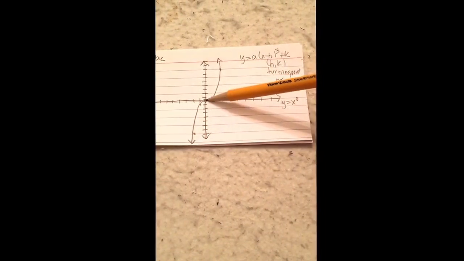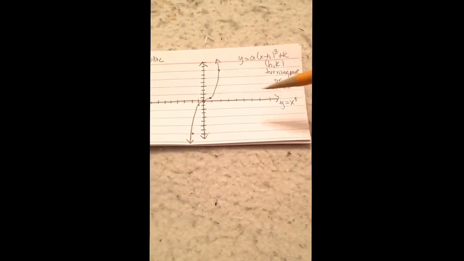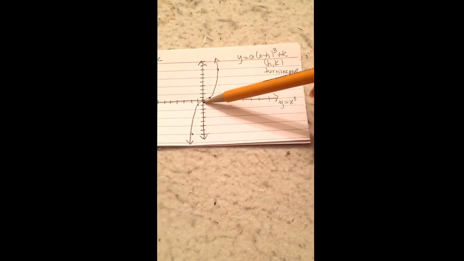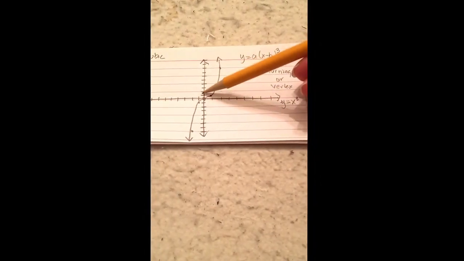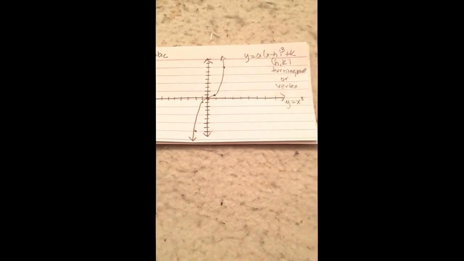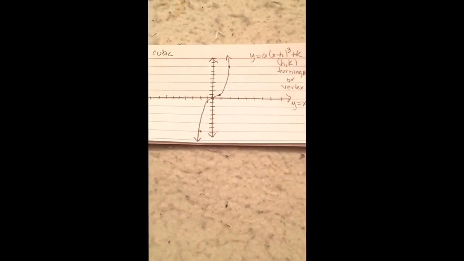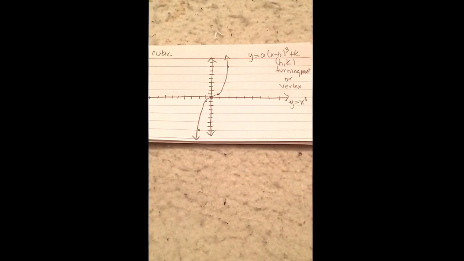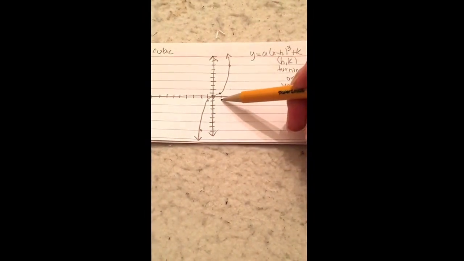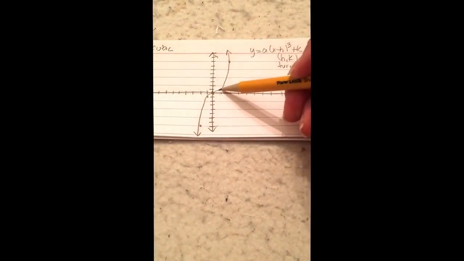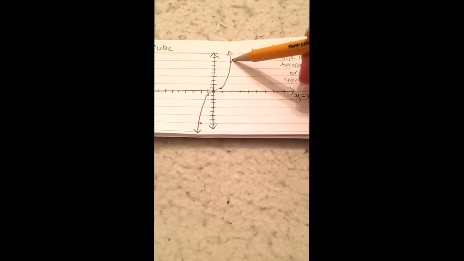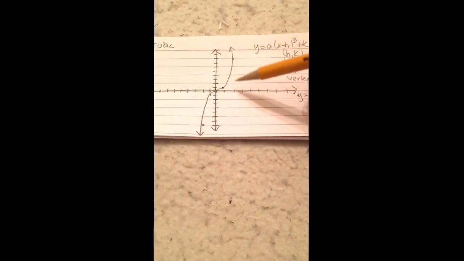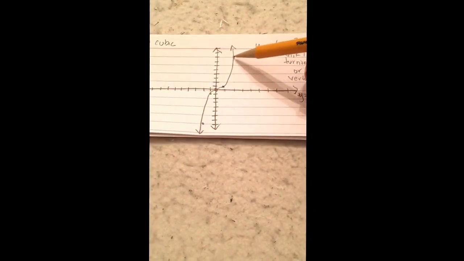If I plug in 0, 0 cubed is still 0. If I plug in 1, 1 cubed is 1. Now notice I added in some extra lines because cubing a number makes it go up very quickly. Okay, so I've plugged in the point (1, 1). But when I plug in 2, I go from 2 to 8. So this is why we needed those extra points.